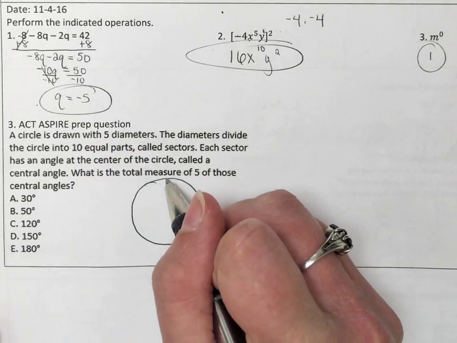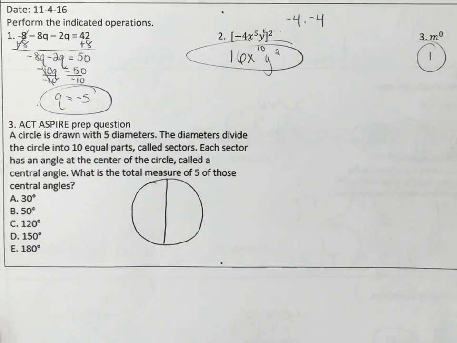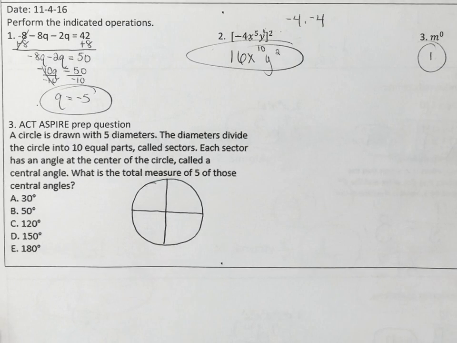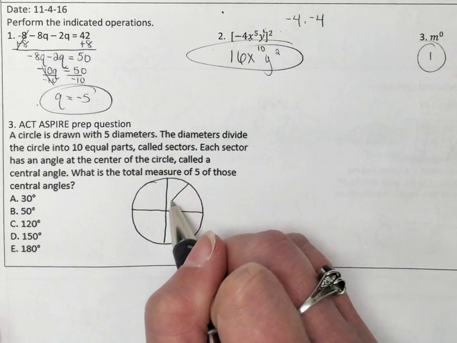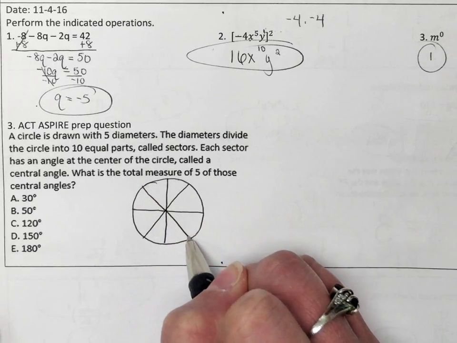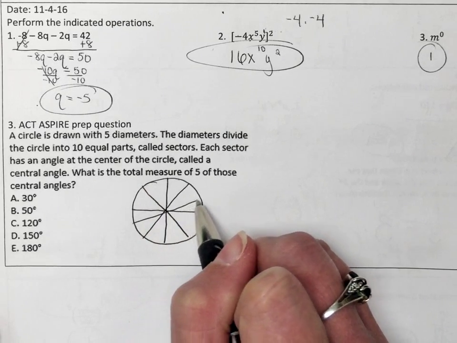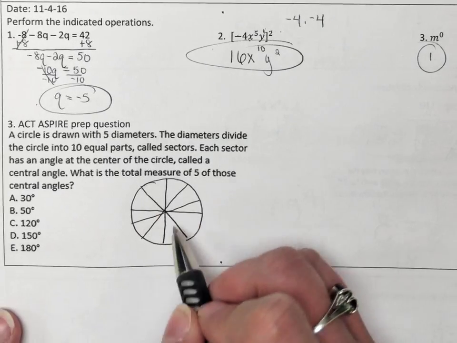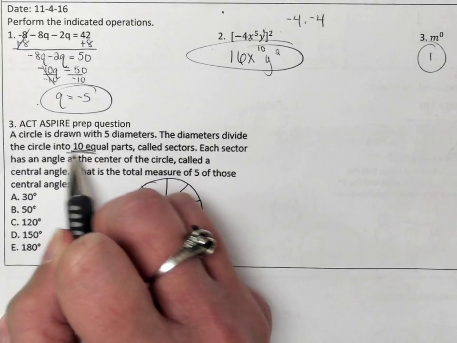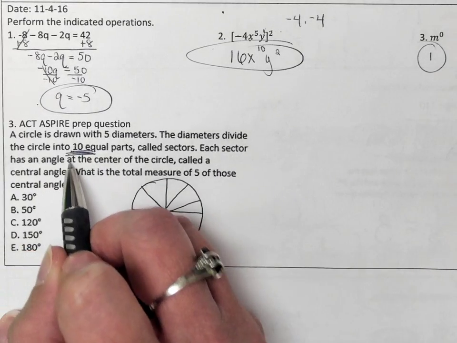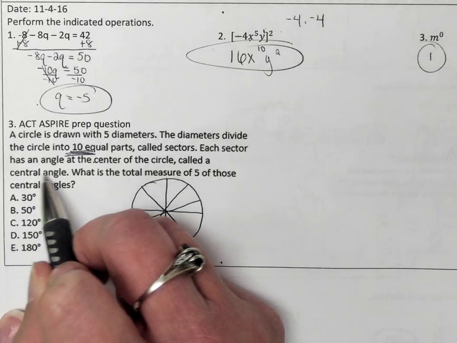All right, so here's 1. Here's 2. 3. 4, and I have to fit one more in here. 5. It's a pizza. How many slices of pizza do you have? 10. Isn't that what it said right here? 10 equal parts? Okay. Each sector has an angle at the center that is called the central angle.